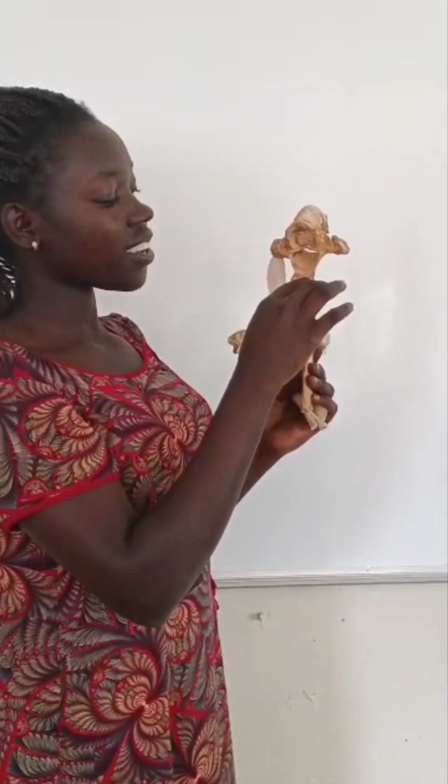Here we have the hole, and it's called the vertebral foramen. On top of it is the body. Then we have the superior costal facets next to the transverse costal facets, and behind the hole are the superior articular facets.